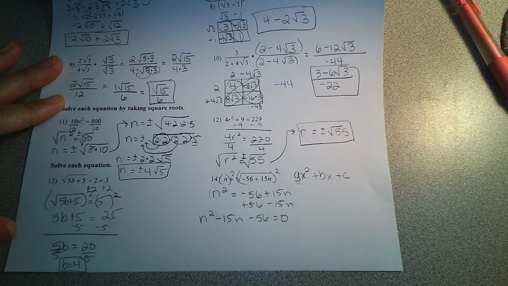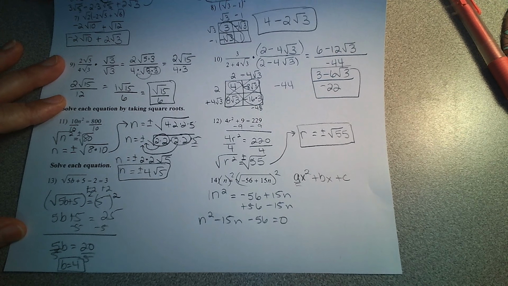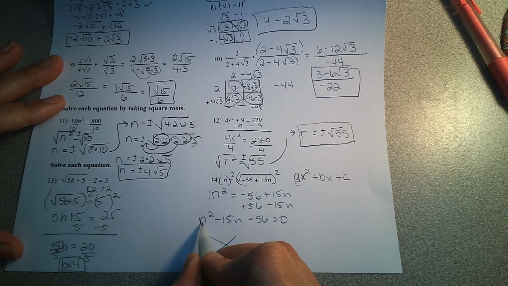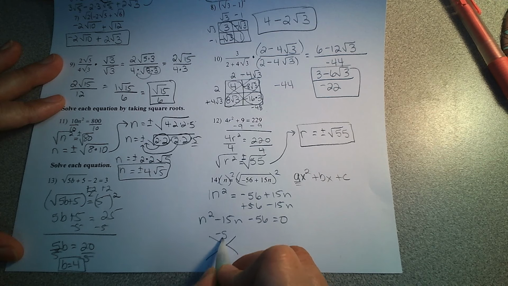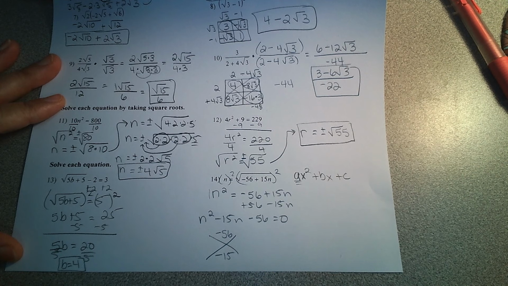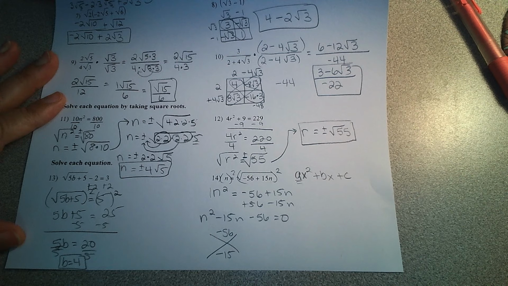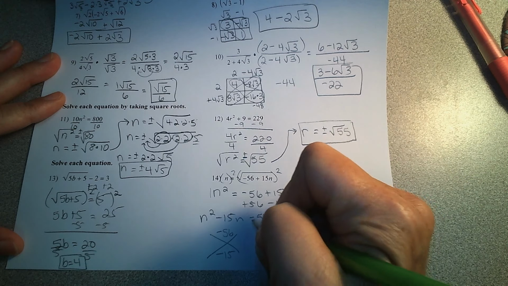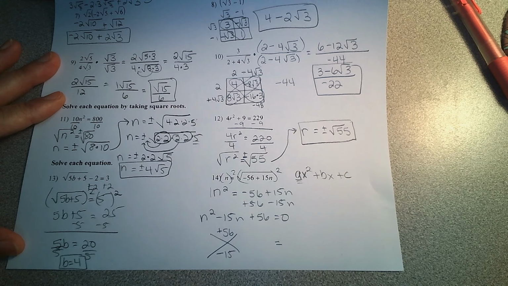Now this hopefully looks familiar, and you might already be thinking, hey, we can do the diamond to factor and solve. So if I have n squared minus 15n plus 56, 56 goes on the top, negative 15 goes on the bottom, and in order to solve that diamond, oh, I'm sorry, we're adding the 56.